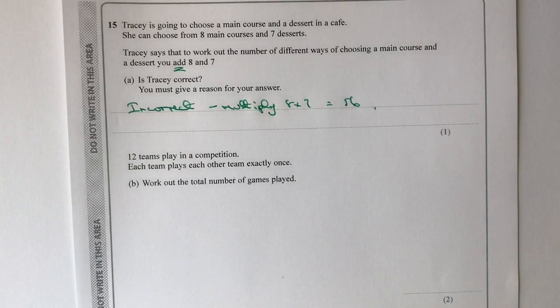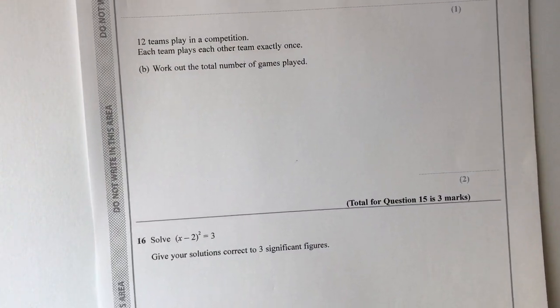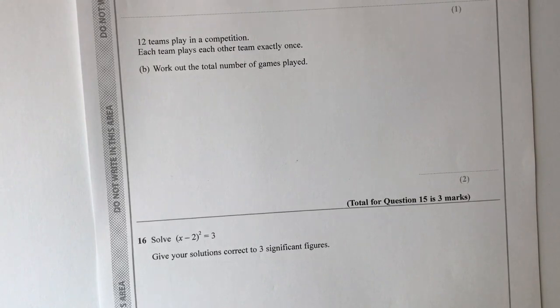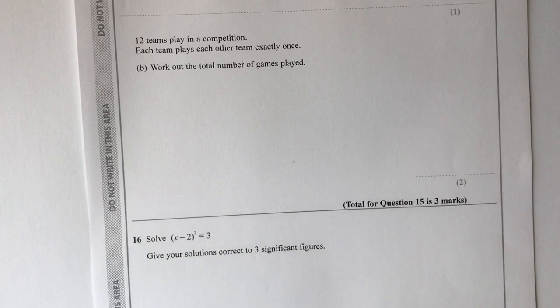Let's move on then to part B. 12 teams playing a competition. Each team plays the other team exactly once. Okay, that's the important thing with that, it's exactly once. So work out the total number of games played.